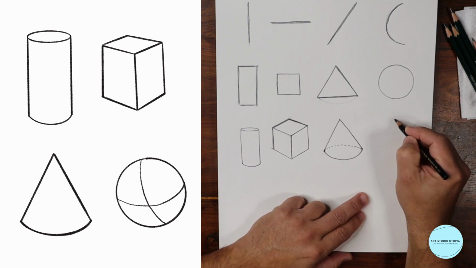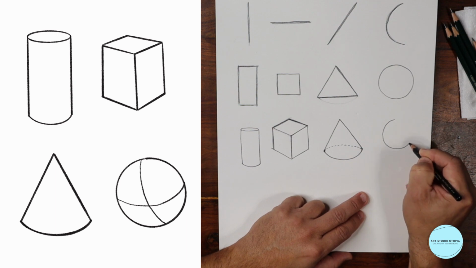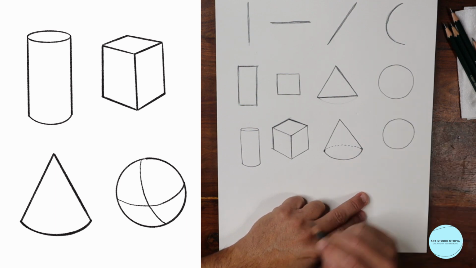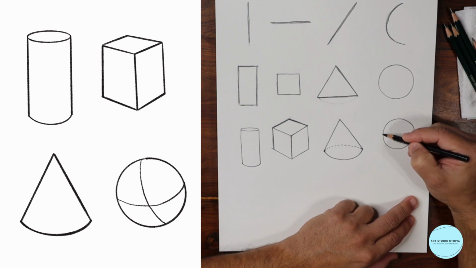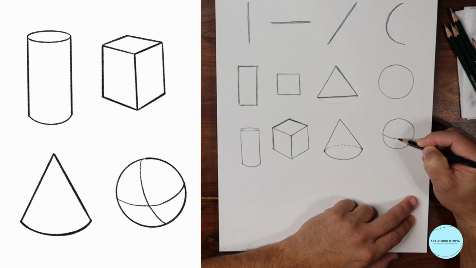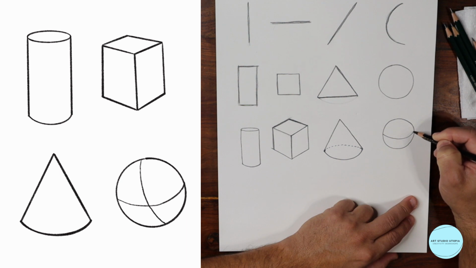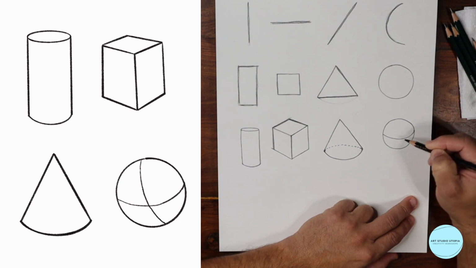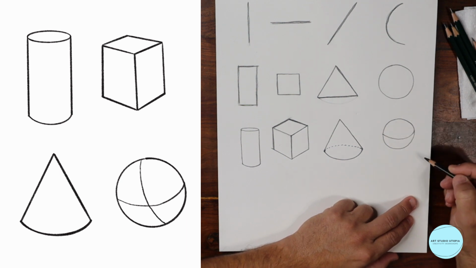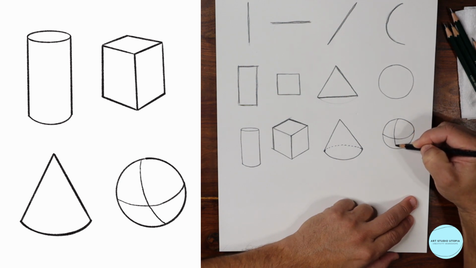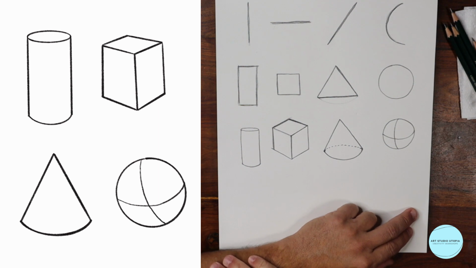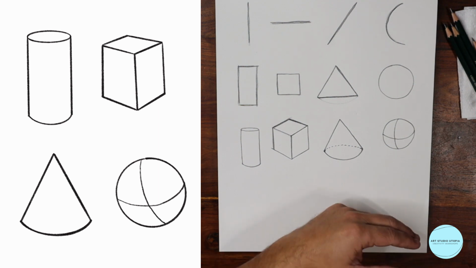And then finally, we have the circle that, with not necessarily a straight line, but more of a curve, follows the roundness of the sphere as almost an equator. And a parallel. There we go.